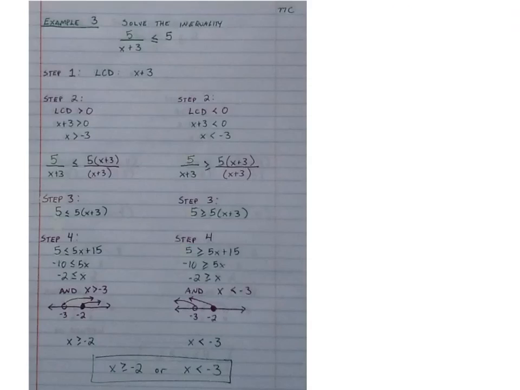Starting our notes on page 77C, for example 3, we have the rather straightforward inequality 5 divided by x plus 3 is less than or equal to 5. So in this case, our LCD is x plus 3. So we're going to look at two conditions: one where the least common denominator is positive, i.e. x plus 3 is greater than 0, and one where the LCD is negative.